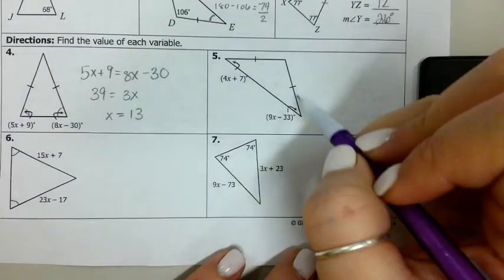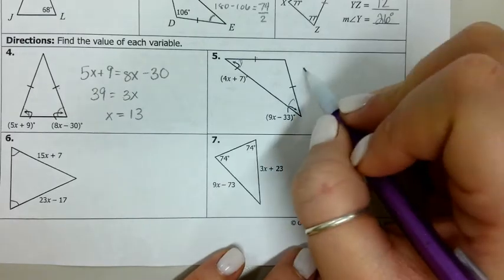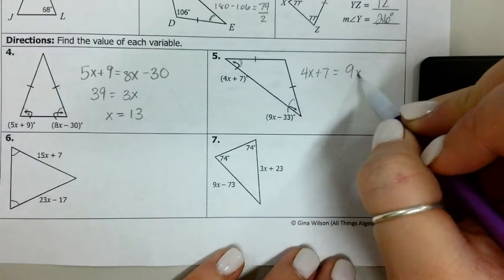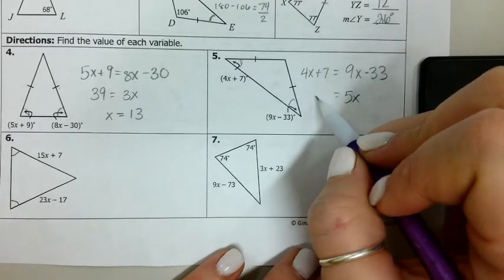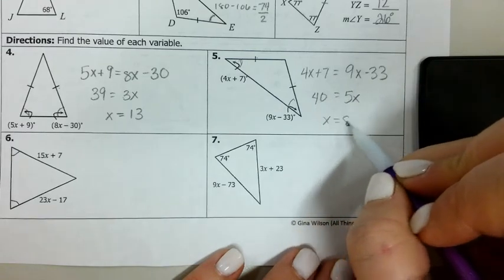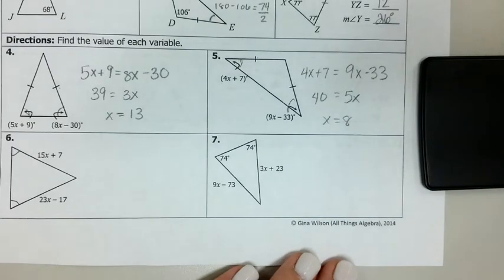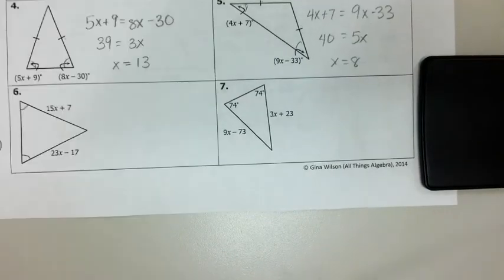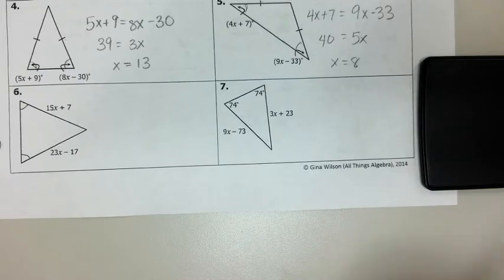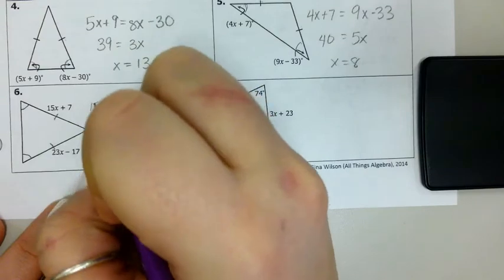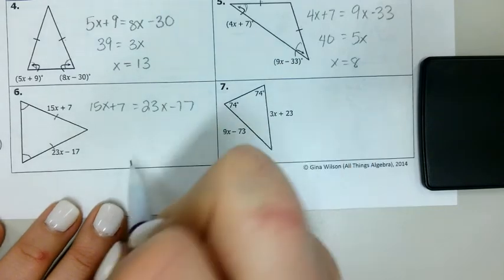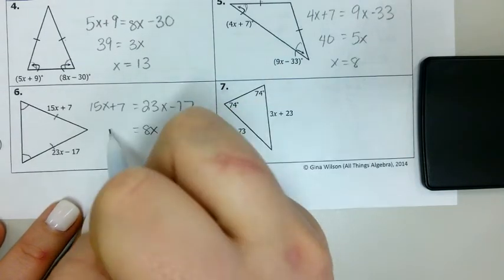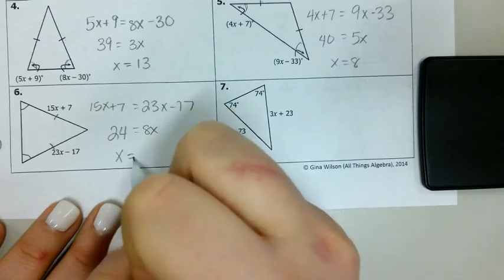Same thing over here, sides are equal, so therefore these base angles are equal. So 4x plus 7 is equal to 9x minus 33. We have 5x is equal to 40, x is equal to 8. Down here we have the opposite, so we're told that these angles are equal, therefore these sides are equal. So we have 15x plus 7 is equal to 23x minus 17. Simplify and solve, we get 8x is equal to 24, x is equal to 3.